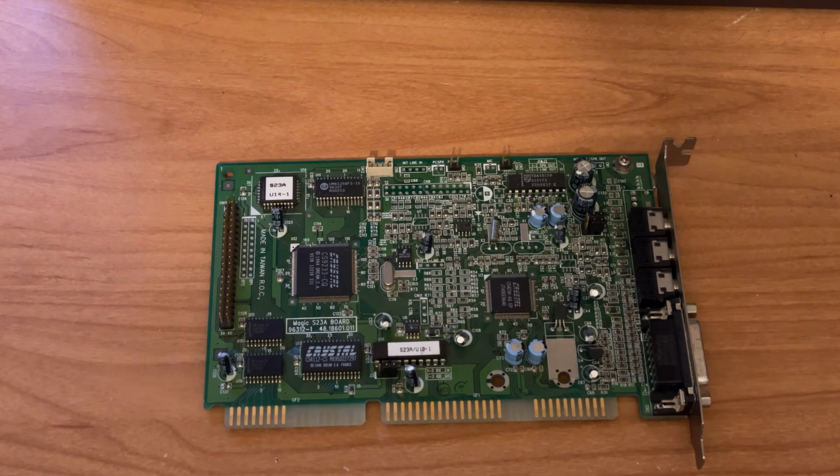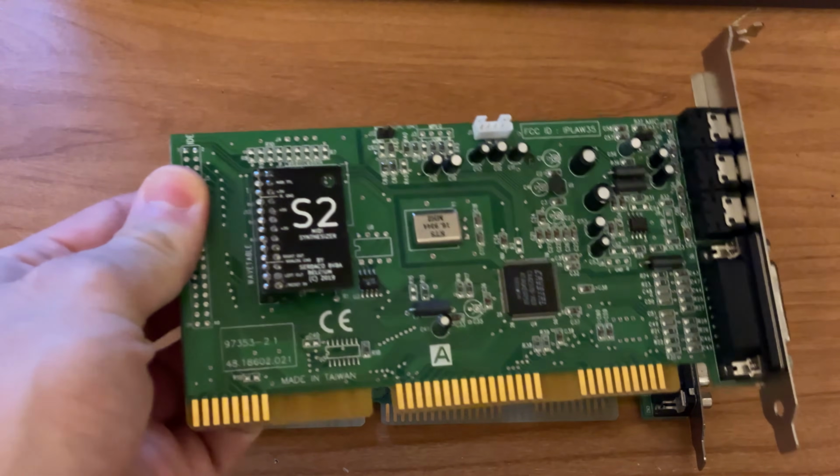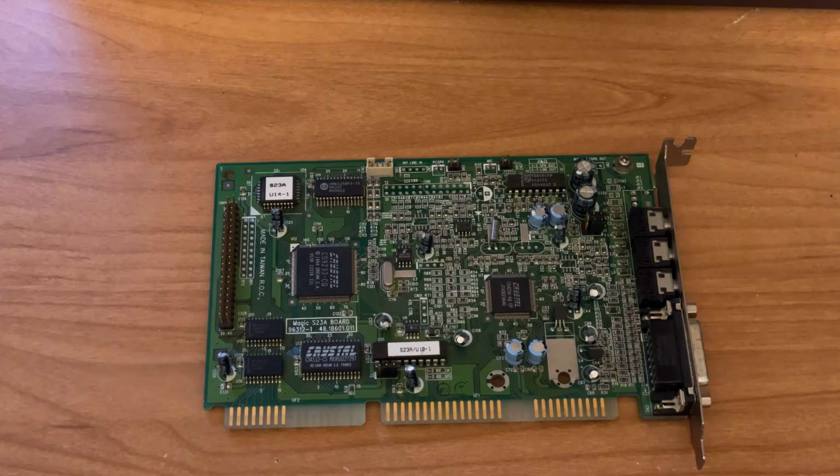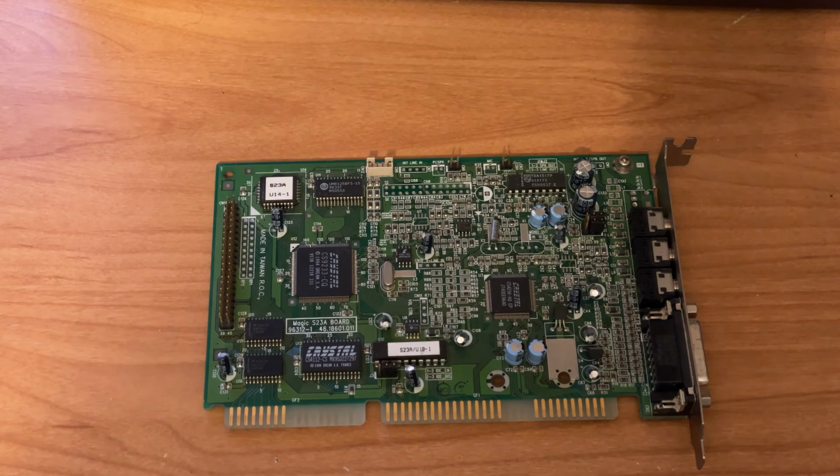Why is it so strange? And is there any reason to consider something like this over perhaps the standard CS4237 with a Dream Blaster S2 on it, or a Dream Blaster X2 or whatever you got? Well, you might be surprised.